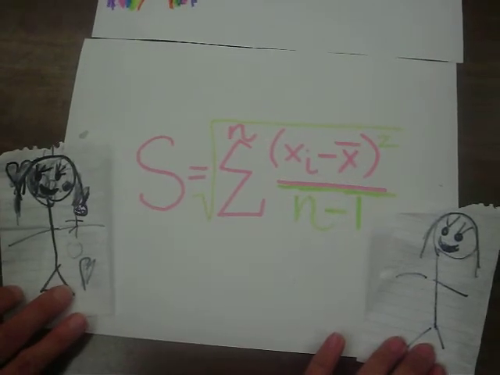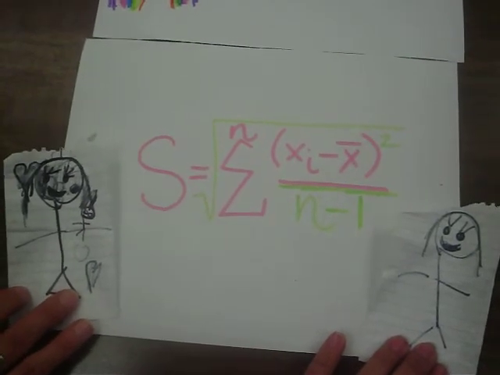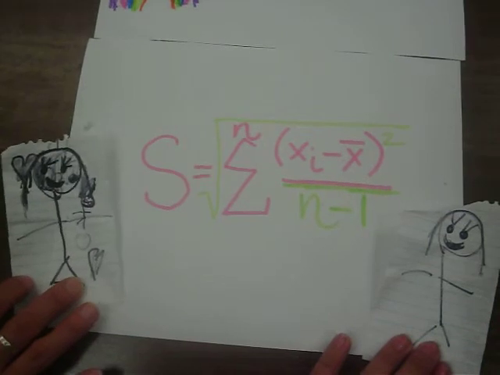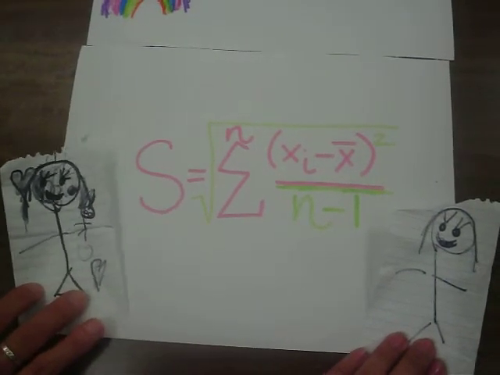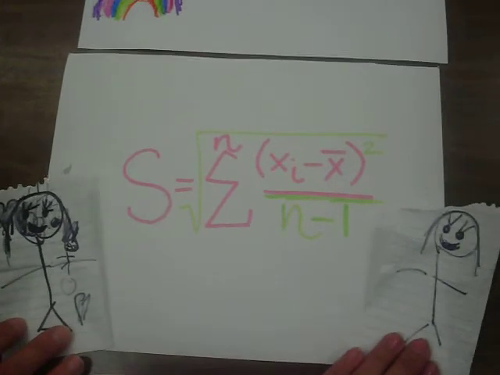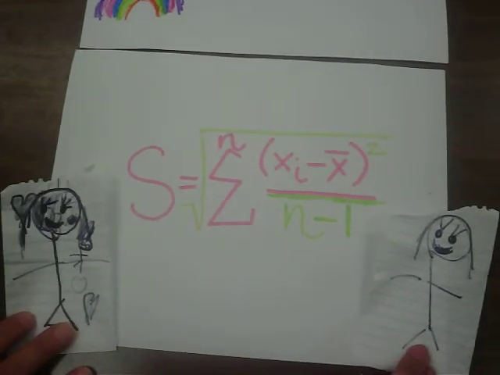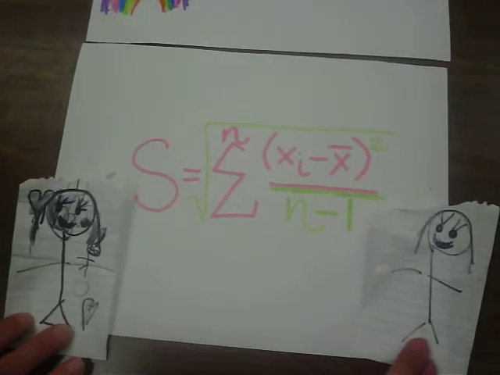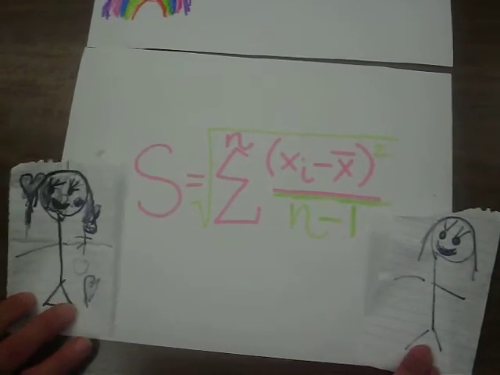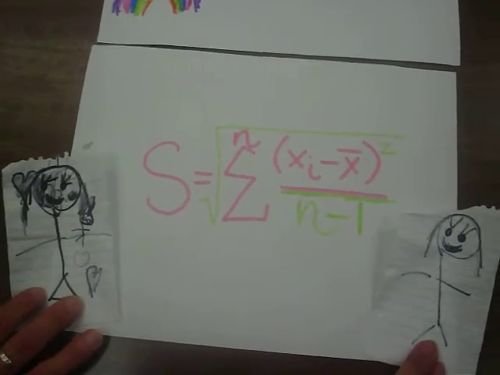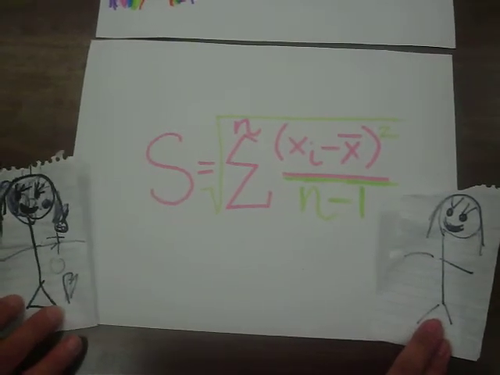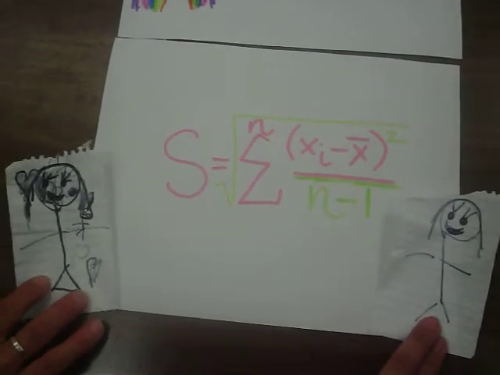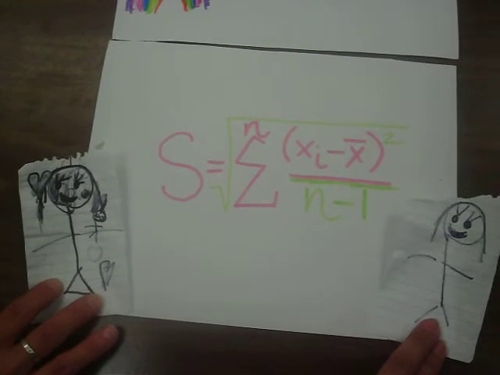Oh, I get it. Honey, you're so smart. So if the standard deviation is really large, then that means the points are really spread out. Exactly. Oh, I never really thought about what standard deviation meant. I just thought I needed to know how to calculate it. Now that I know that it's the average distance from the mean, it helps me understand the formula of standard deviation better. What do you mean?